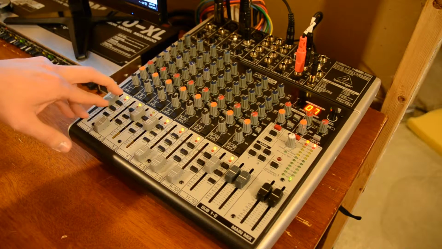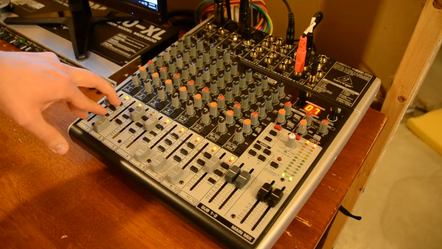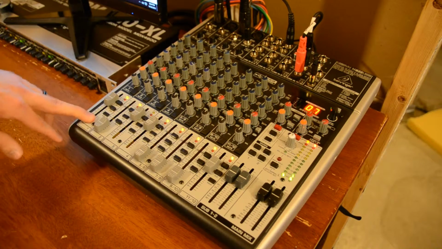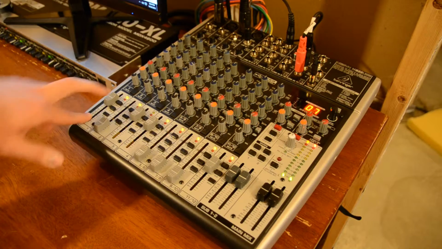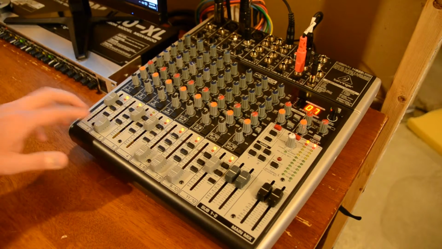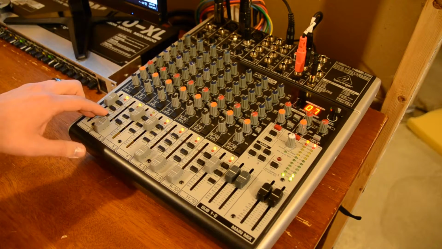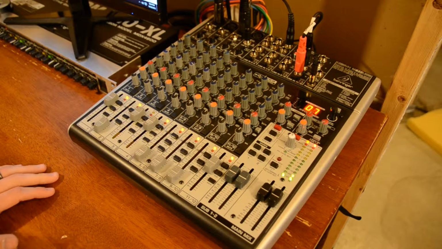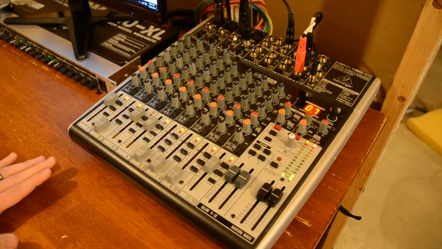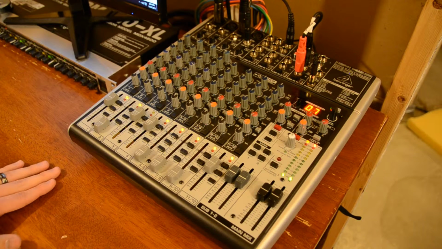Next, we have on this board, we have routing selection. So not all mixers will have this. If you don't have it, then everything at this point is just going to the main bus. If you do have it, then you can select whether something goes to the main bus or a submix. That can be really handy. I find it very handy, especially when I want to have two separate mixes, one that I'm listening to while I'm streaming or podcasting, and one that my audience is listening to.